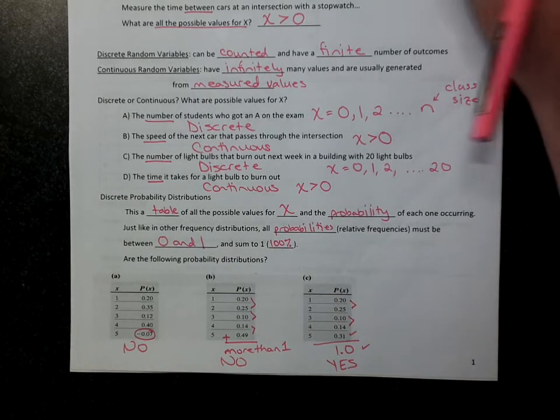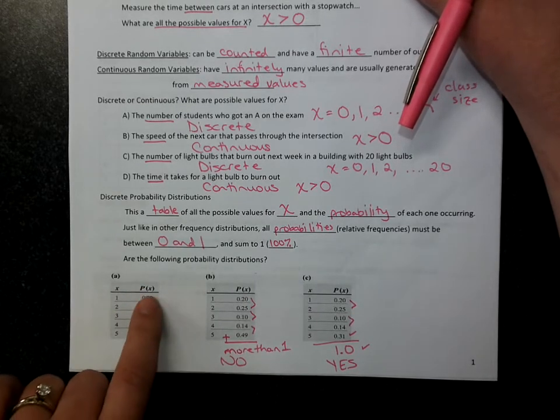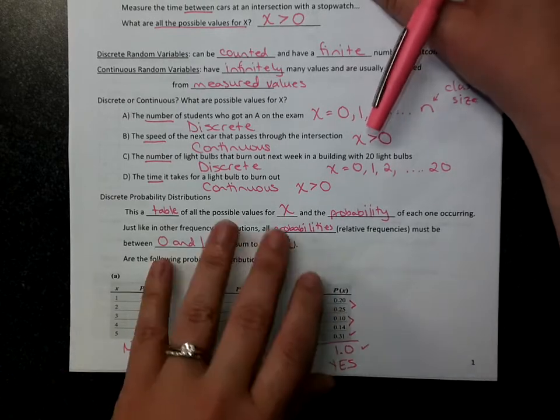So we're going to see this, all the outcomes for x and their corresponding probabilities. We're also going to learn how to calculate all of these probabilities given different situations.